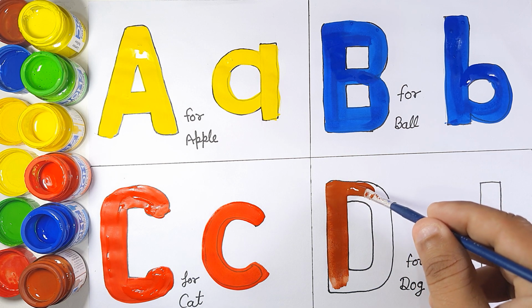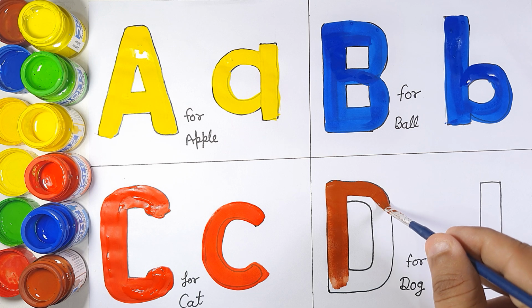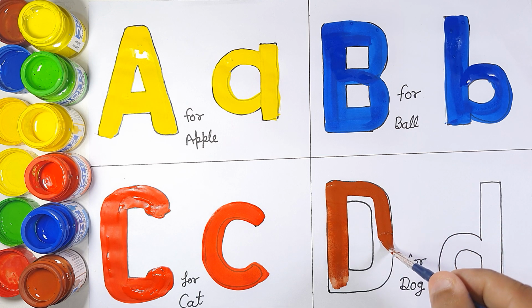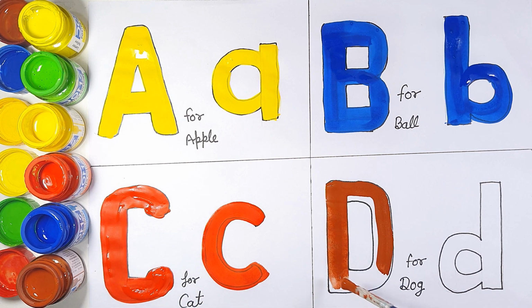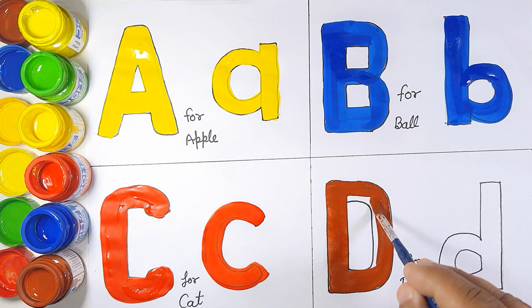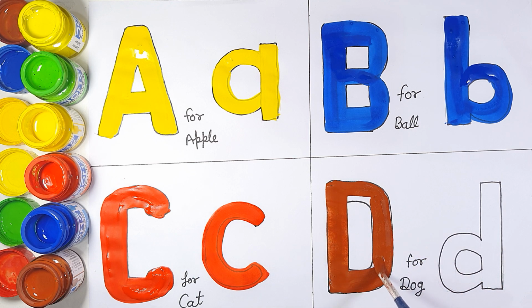Kids, this is D for dog. Very nice. D for dog.